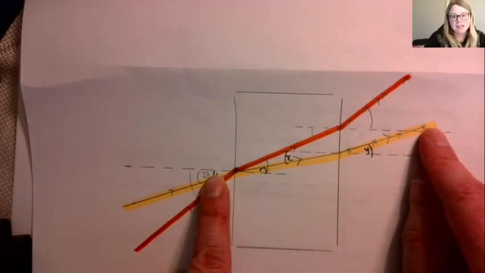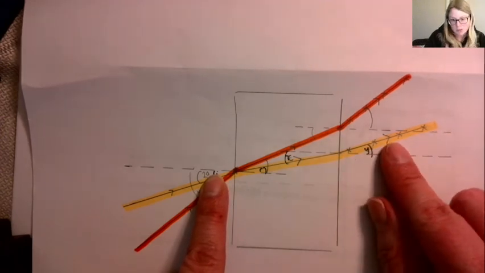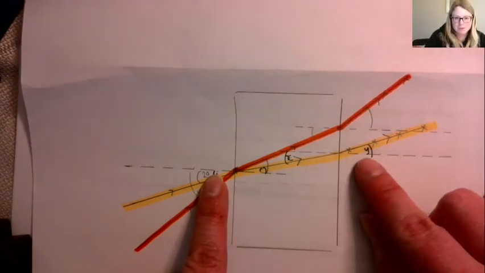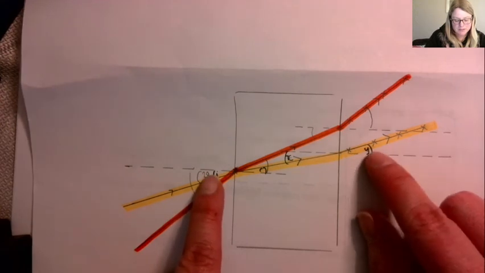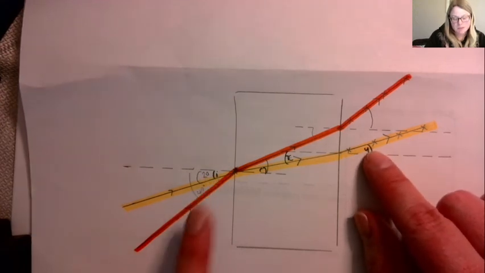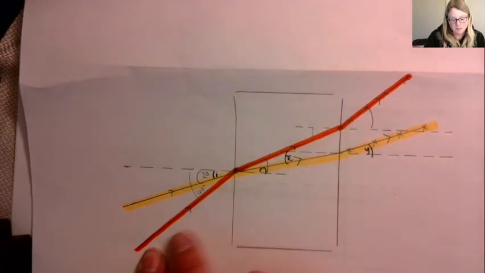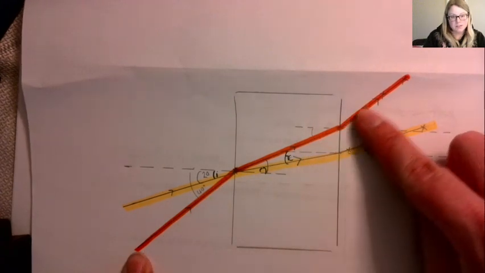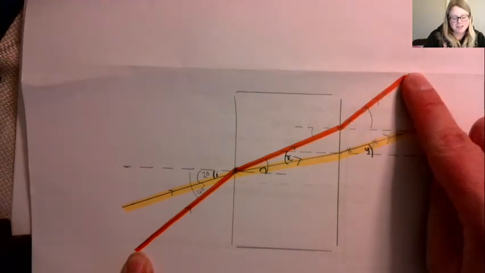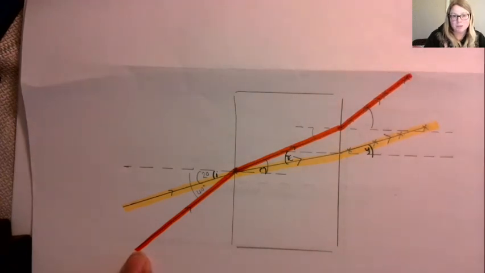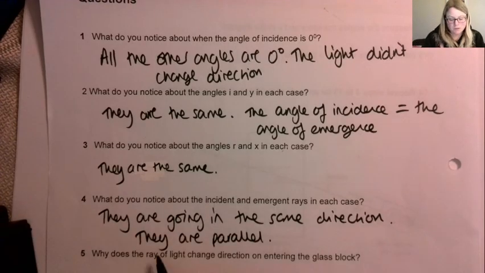Now obviously you didn't have this diagram unless you were drawing it along with me, but you can tell that from the angles in the table because the angle of incidence was the same as the angle of emergence. And then if you look here at the orange one, it was the one with the angle of incidence of 40. And if you look at the angle of that and the angle of that, they're both going in the exact same direction. Or what we could say is that they're parallel. Okay, so I'm going to write both of those in. So I would like you to add into yours that wee bit there about them being parallel. Okay, so they're going in the same direction, they are parallel.